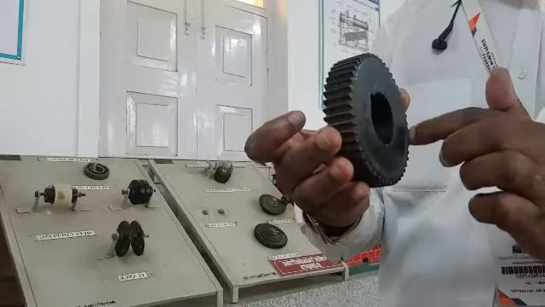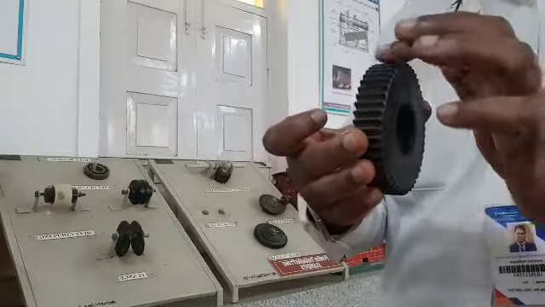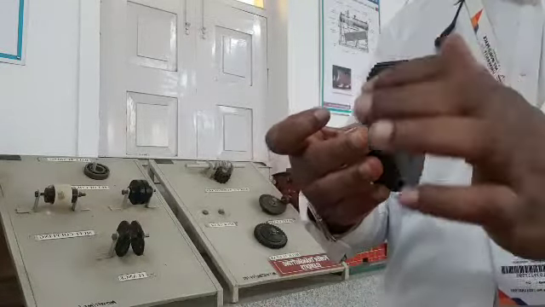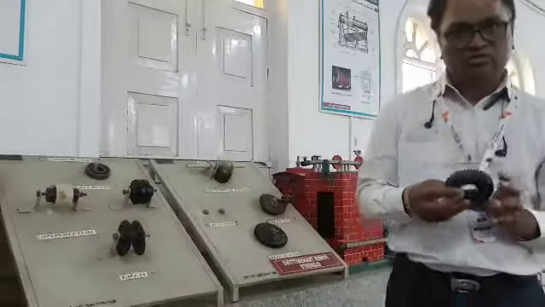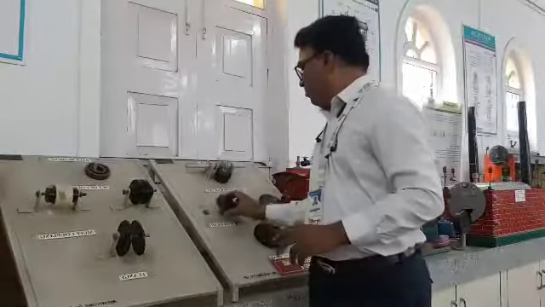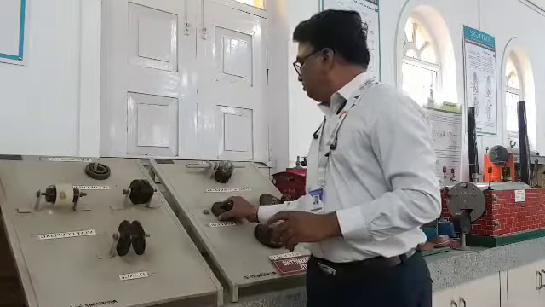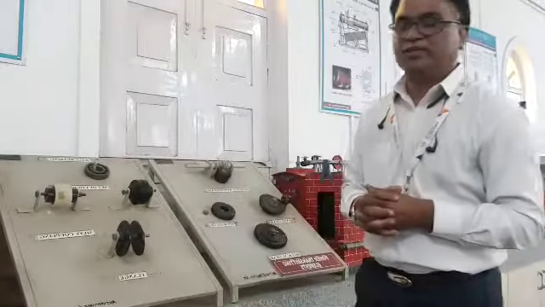Actually these teeth are responsible for transmitting the power. Now you will have another gear attached to this, and power will be transmitted from one gear to another gear, and so on like that. So we are going to study this in detail again. So this is one example of a power transmitting element.